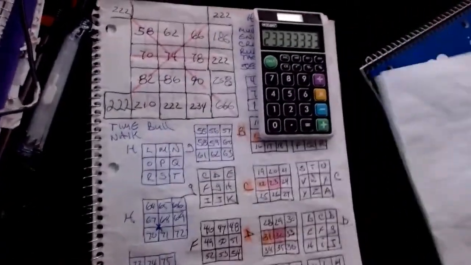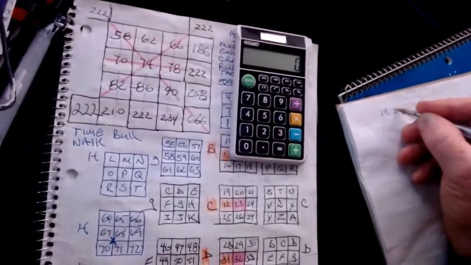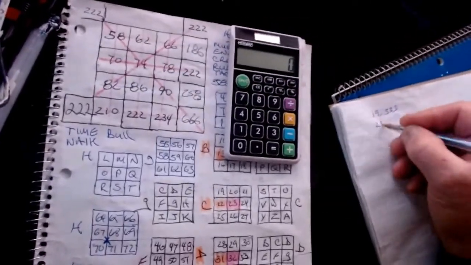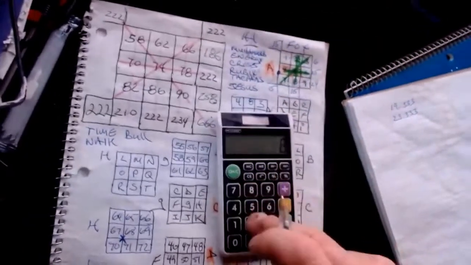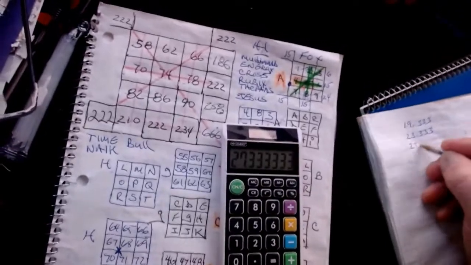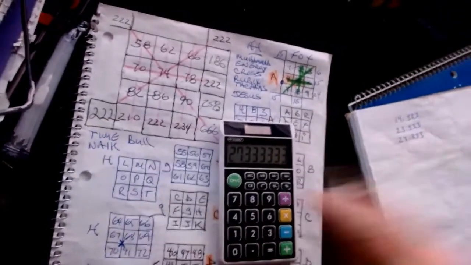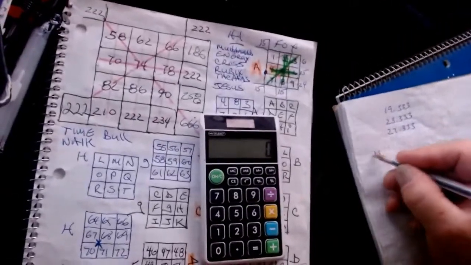I really want to mark that down where I had the first one was 19.333, then 23.333, and then we're going to do 82 divided by 3 is 0.33 something, is 27.333.